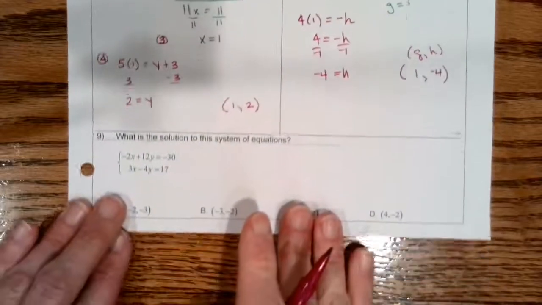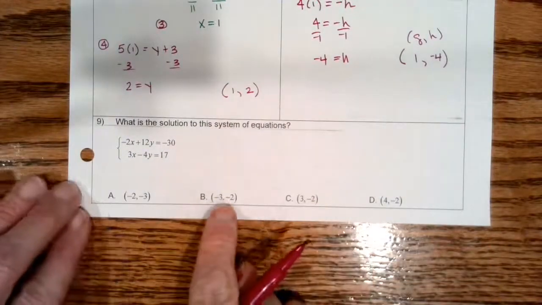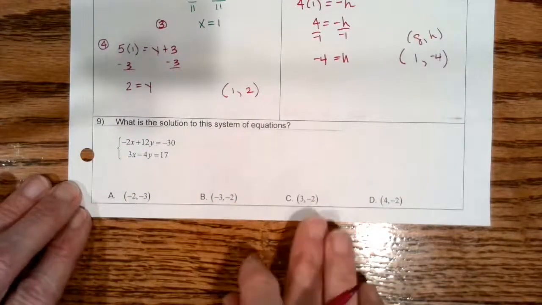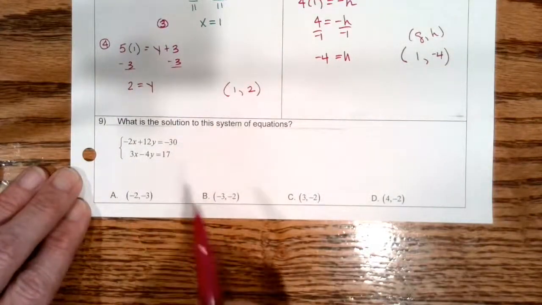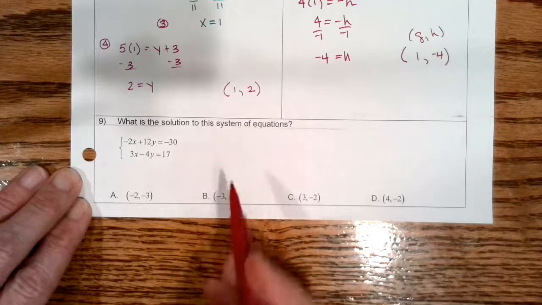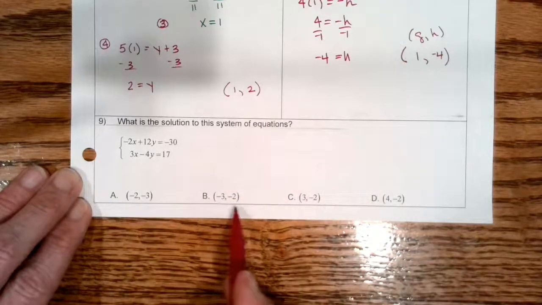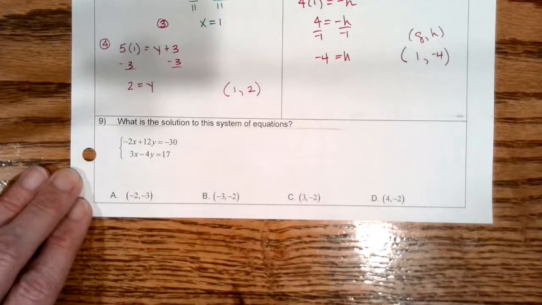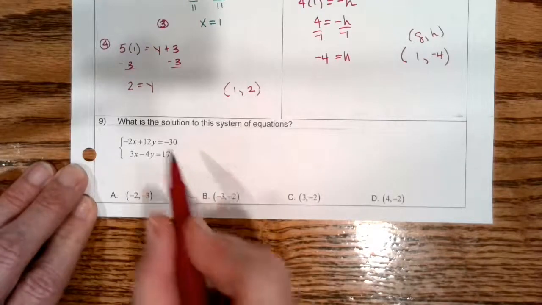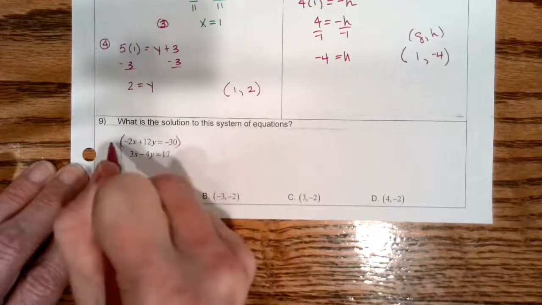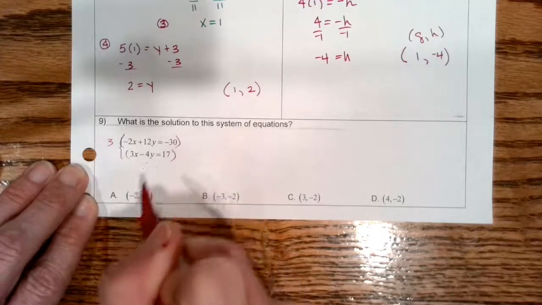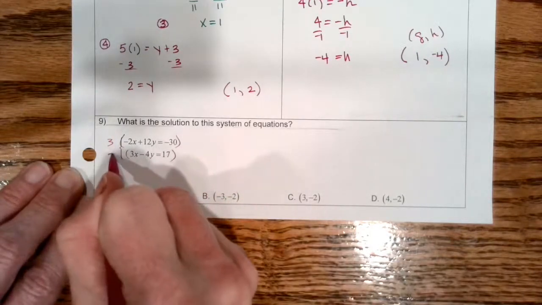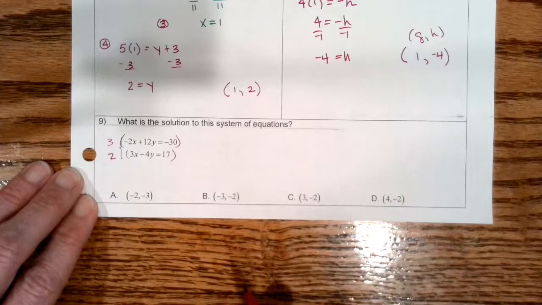Alright, last problem on this page. What is the solution to this system of equations? Now, I could go ahead and solve it if I wanted to. I could go ahead and graph it, or I can plug and chug. I have 3 different options available to me. I'm going to go ahead and solve it using a system of equations, and I'll go ahead and find a common coefficient for my x's.